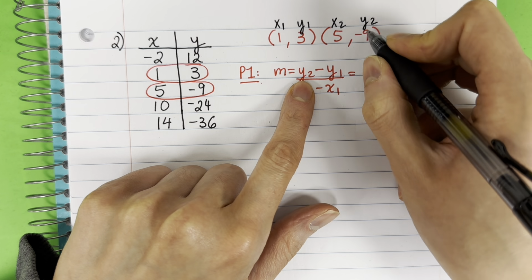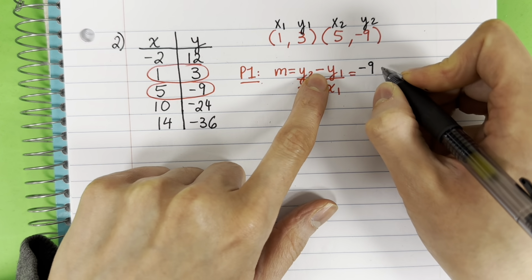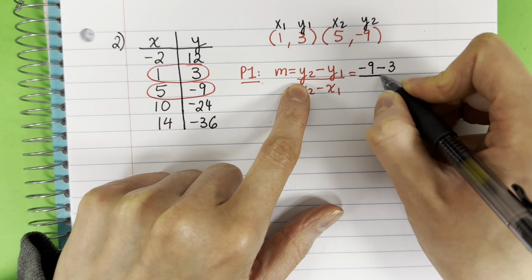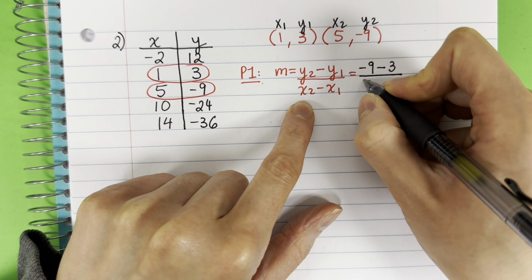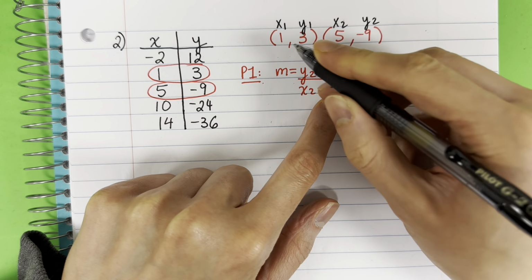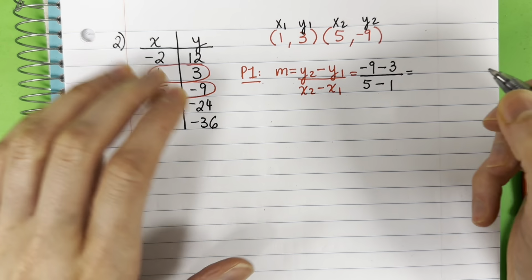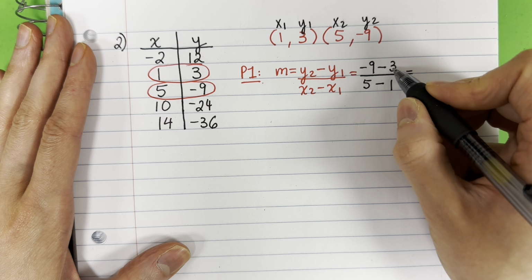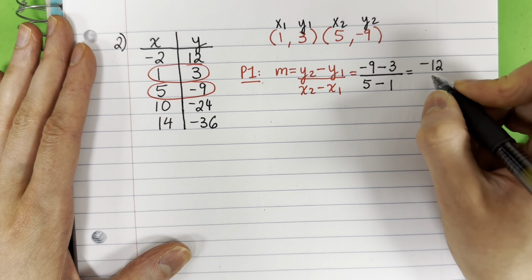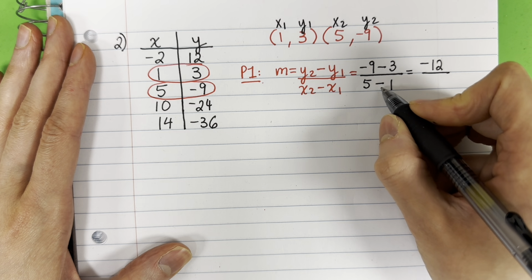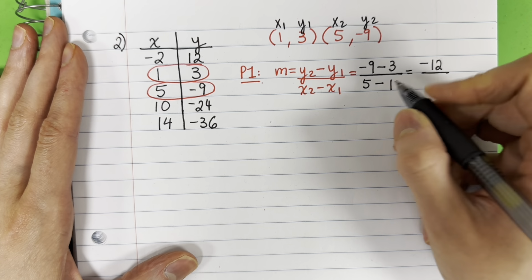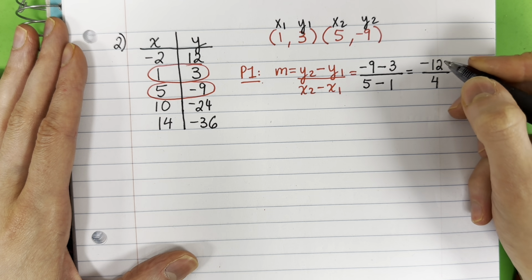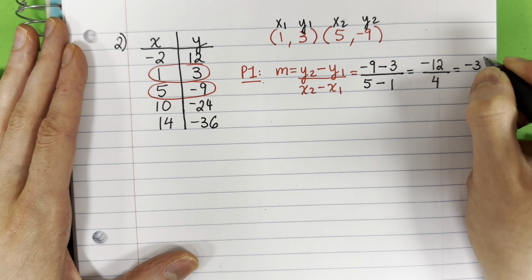All right, y2. y2 is negative 9. Copy minus, y1 is 3. Copy your divided by. x2 is 5. Minus, x1 is 1. Now you're going to put what is up in the calculator. What is negative 9 minus 3? Negative 9 minus 3 is negative 12. Divided by, put what is down in the calculator, or you can do it in your head. 5 minus 1 is 4. Now you're going to put this in the calculator, all of it. Negative 12 divided by 4 is negative 3. This is my m.